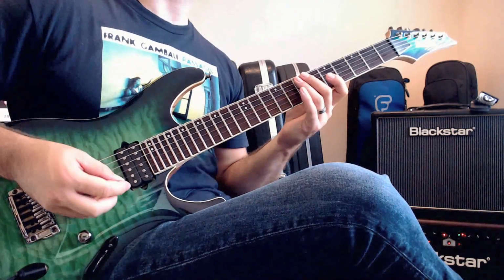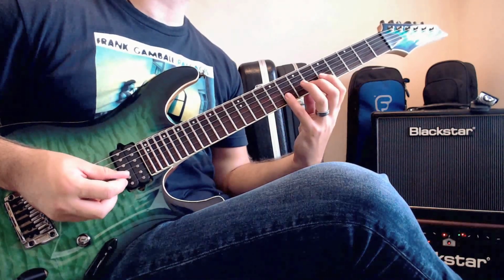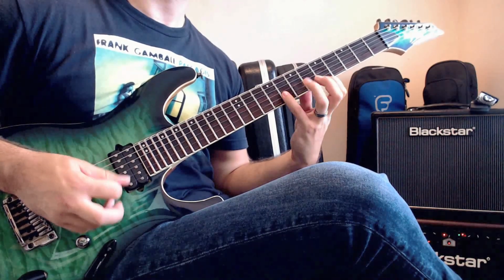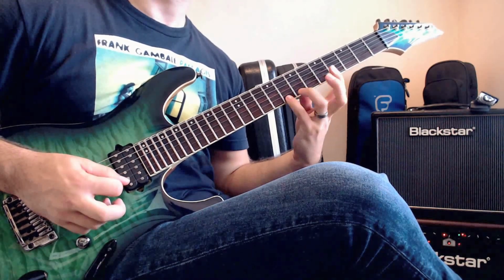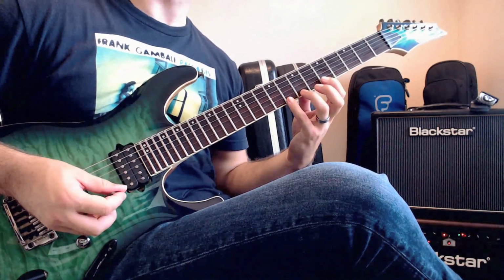Okay, example 8, straight string crossing with 3 notes per string, just a straight repetition fragment. And of course in reverse at example B.